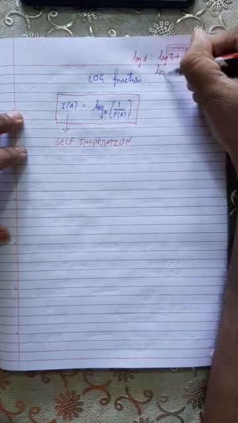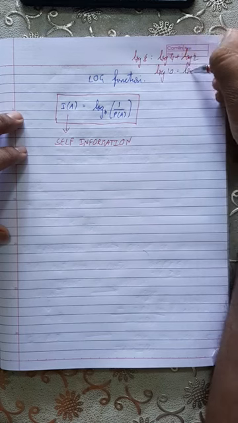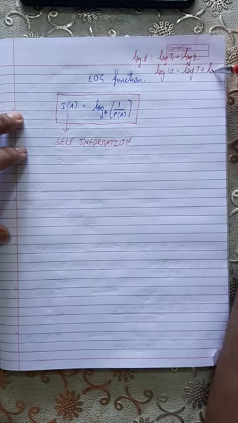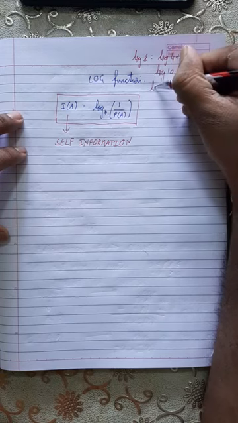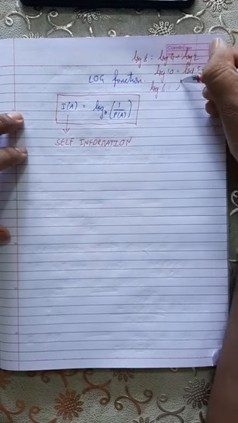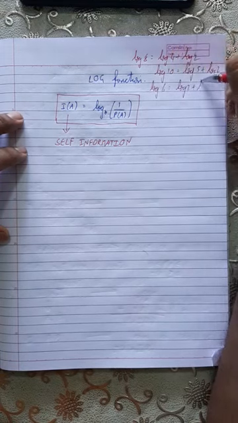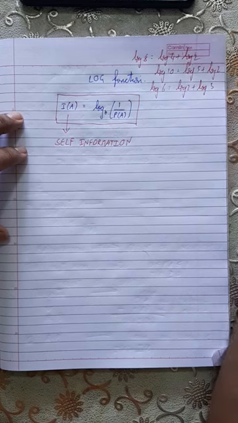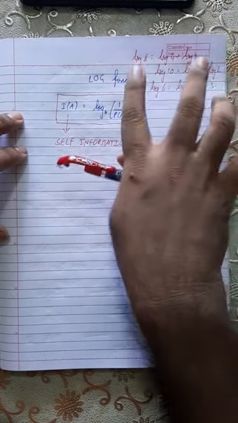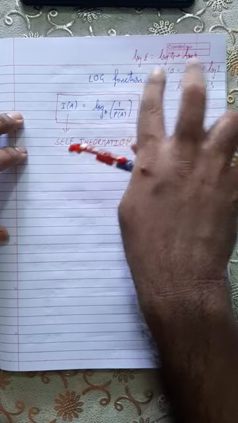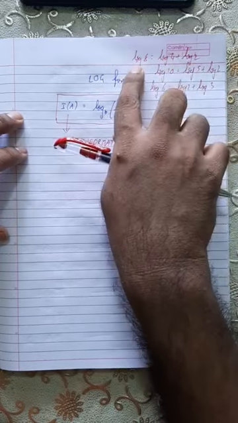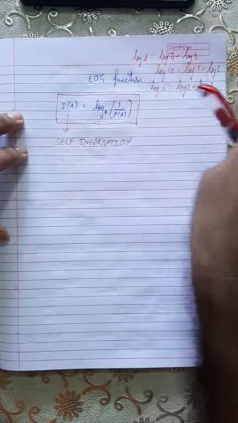Likewise, log 10 is equal to log 5 plus log 2. Log 6 is equal to log 2 plus log 3. That is, the log of the product of two numbers is the sum of their logarithms.